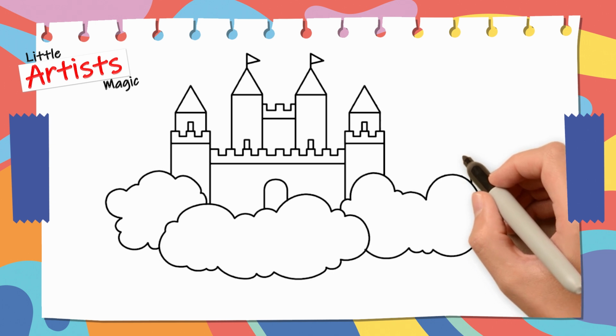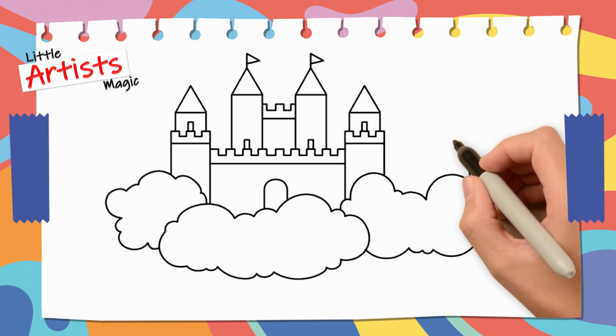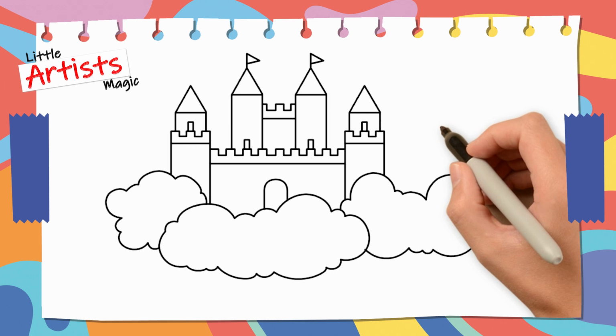Now draw 8 curved lines to draw a beautiful rainbow between the clouds and the castle.